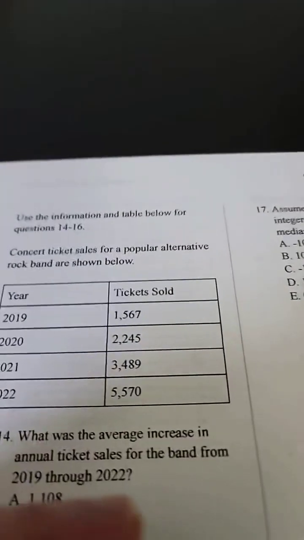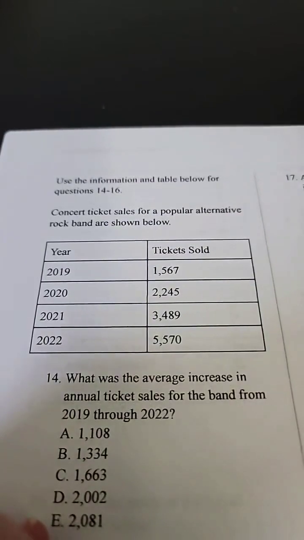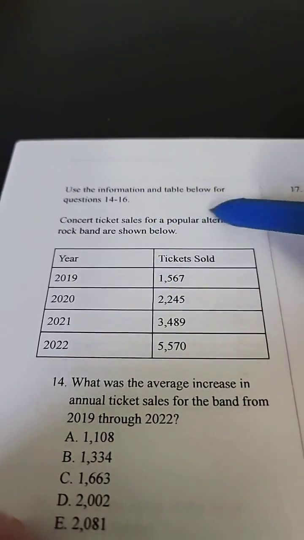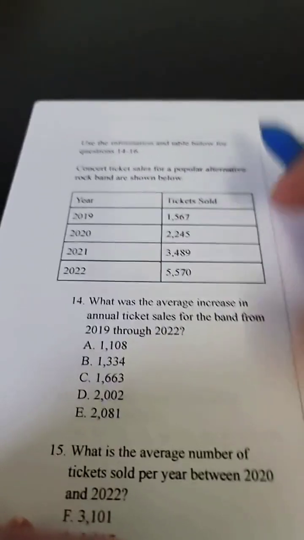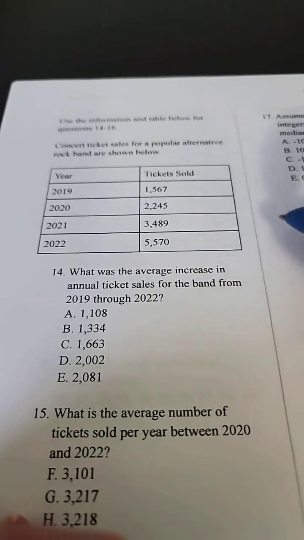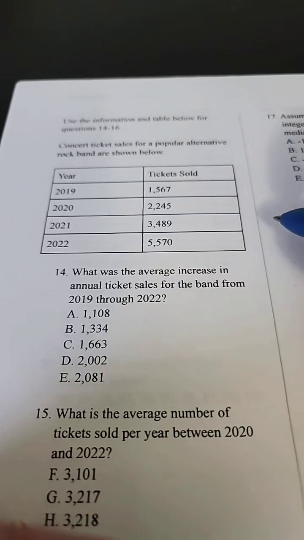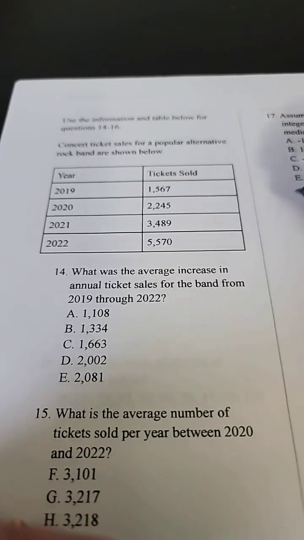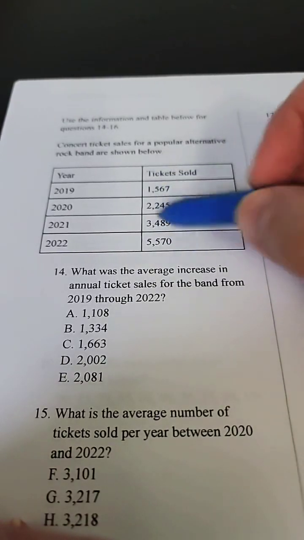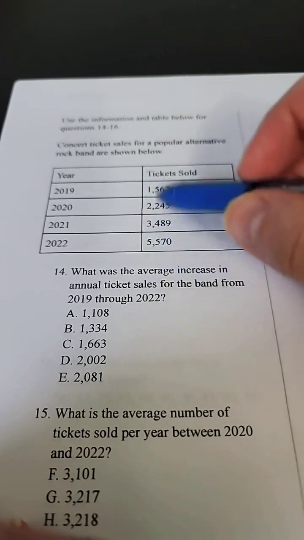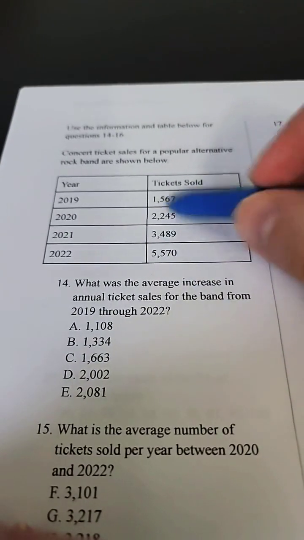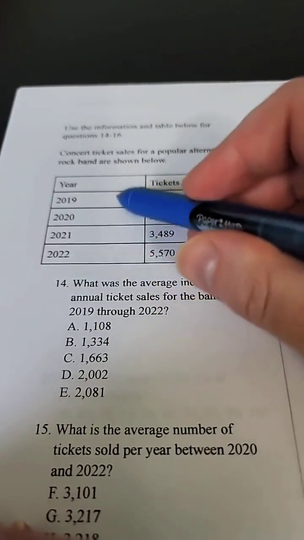Let's now go to the next one over here. So we have this little table right here. Concert ticket sales for a popular alternative rock band are shown below. What was the average increase in annual ticket sales for the band from 2019 through 2022? Okay, so for the average increase, we're going to subtract these two values and these two values.